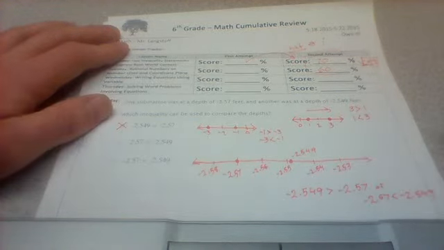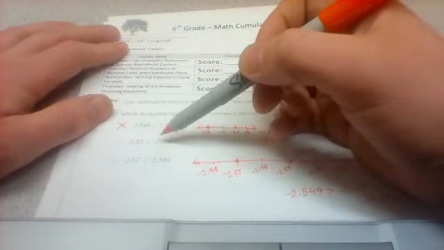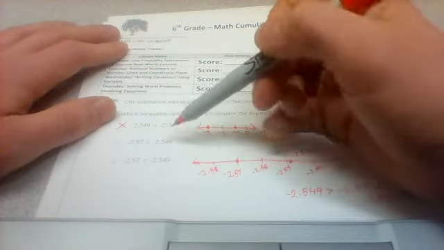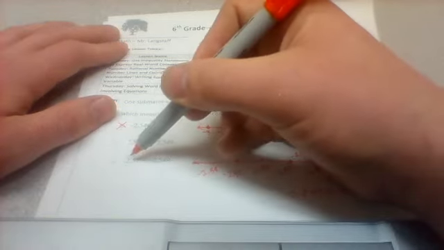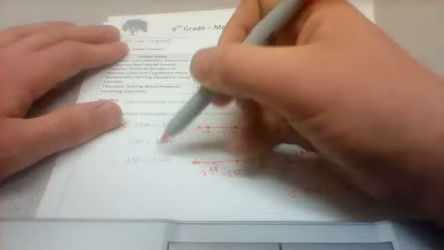Or negative 2.57 is less than negative 2.549. Now I look for the one that matches. Negative 2.57 is greater than negative 2.549. That is not correct, which means that negative 2.57 is less than, yes, negative 2.549. This is the correct answer.